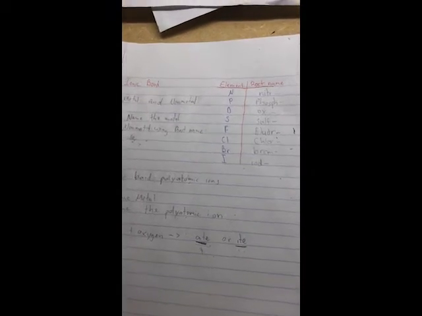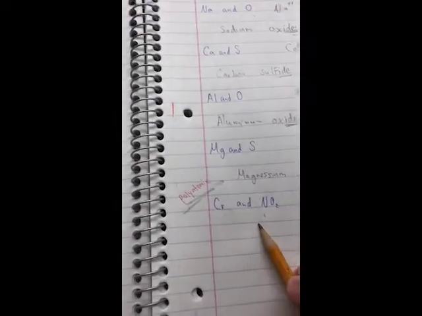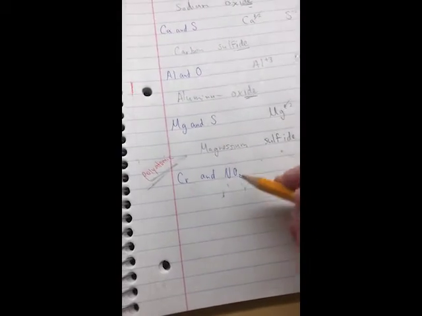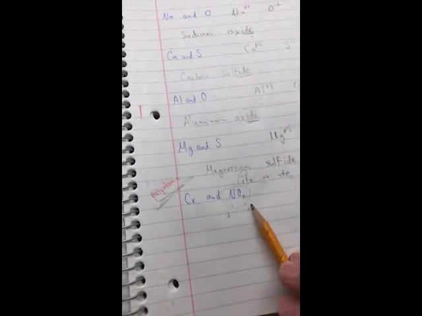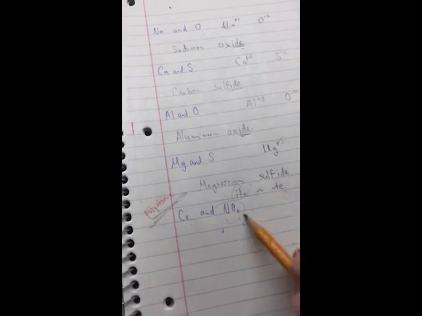Now we'll have a problem with polyatomic ion. As you remember, for naming the ionic bonds, you end your non-metal with IDE. For the polyatomic ion, you end it with ite or ate. In this case, we will end it with ite because it's nitrite, not nitrate.